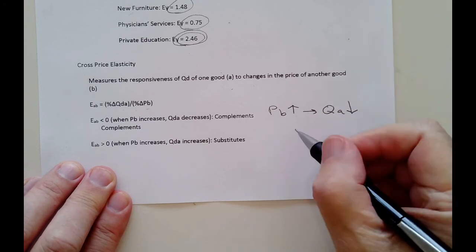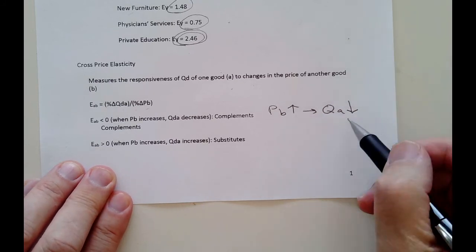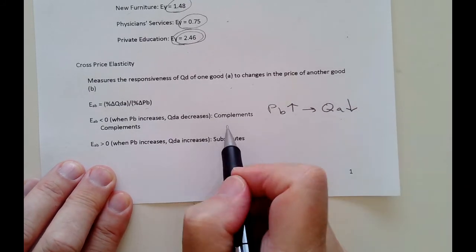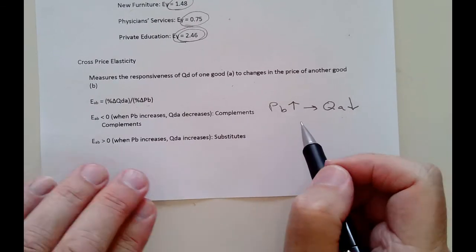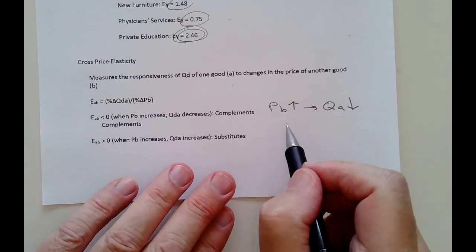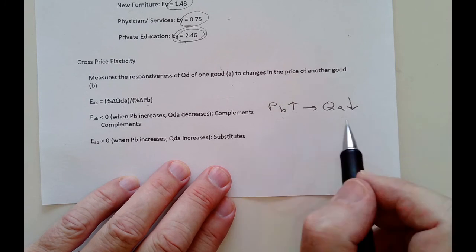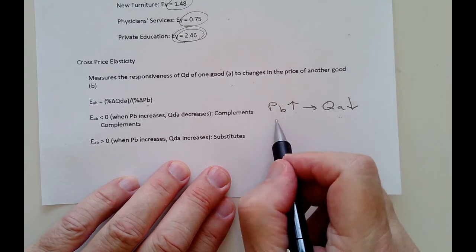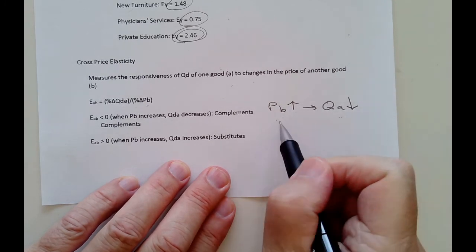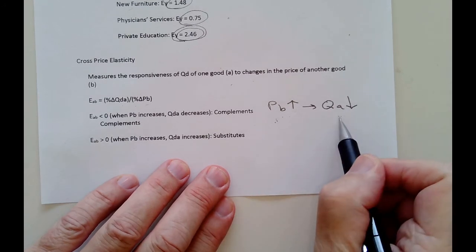So B goes up, we buy less A. And it looks like I got that wrong here. Oh, that's right. I'm sorry. Fuzzy thinking. So if B gets more expensive, then that means we'll be buying less B, which means we're also going to be buying less A at the same time. So this would be like maybe hot dogs and hot dog buns. So if the price of hot dogs goes up, we buy fewer hot dogs, and therefore we're going to be buying fewer hot dog buns.